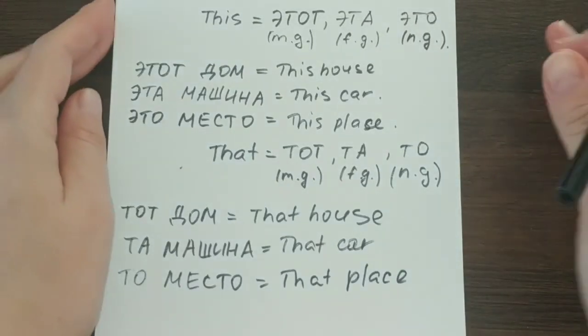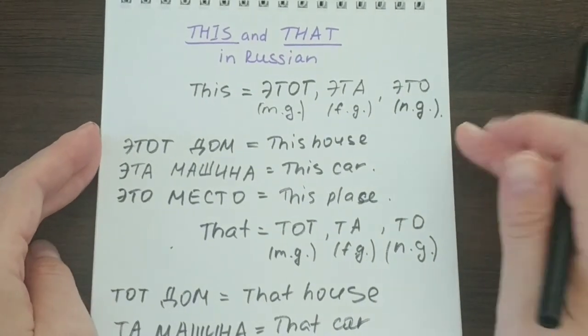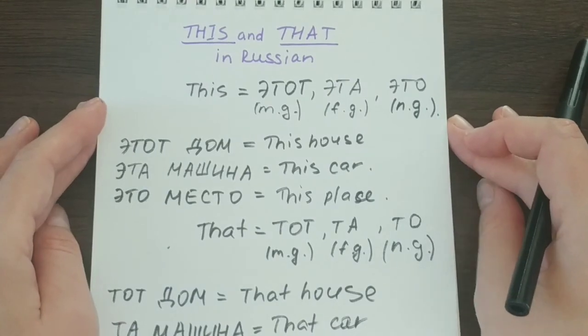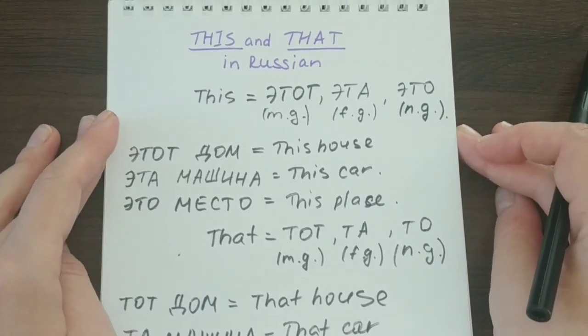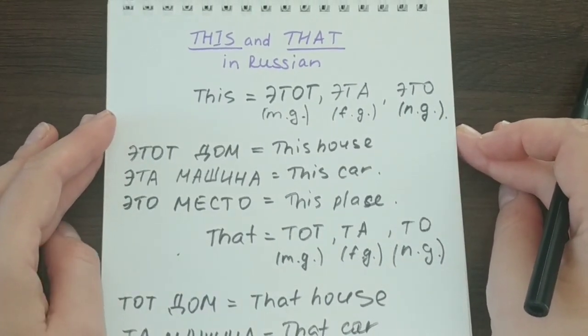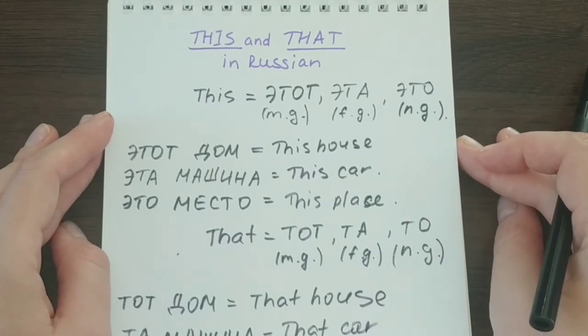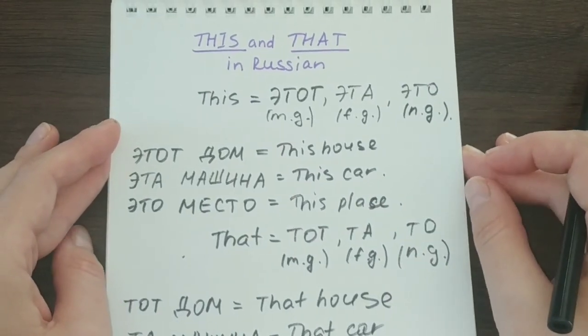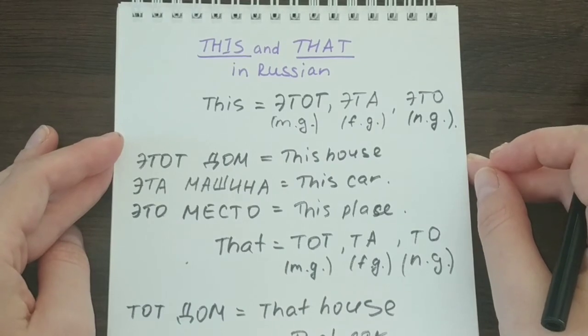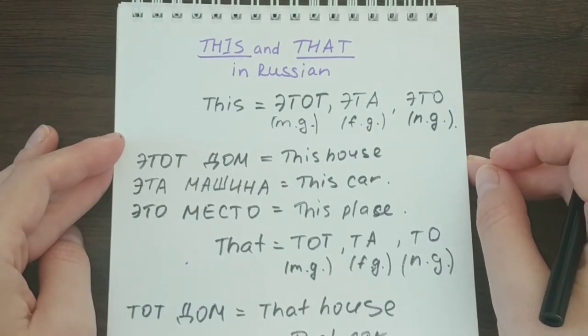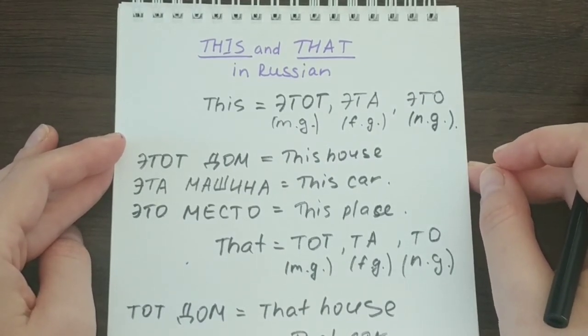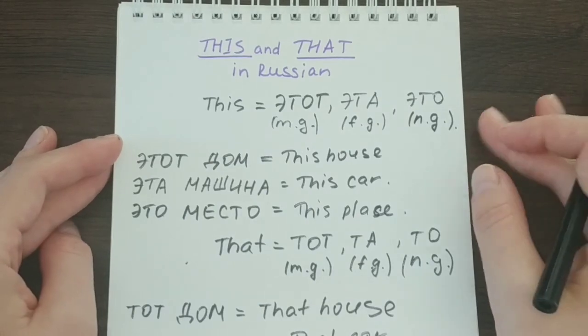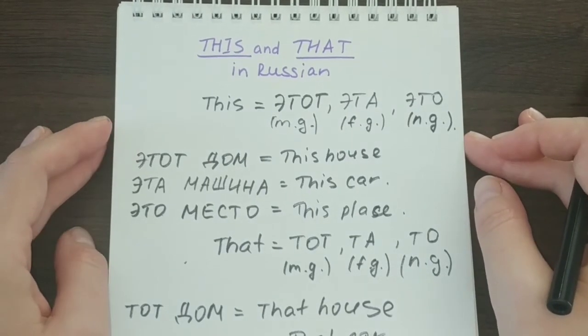So these two pronouns you really have to learn, because of course, naturally, like in the English language, they are used quite a lot in everyday speech. It's like the basics of the grammar structure in both English and Russian and any other language as well.